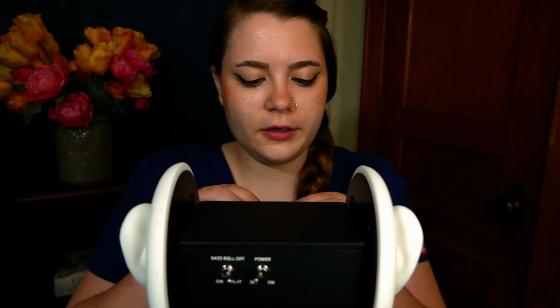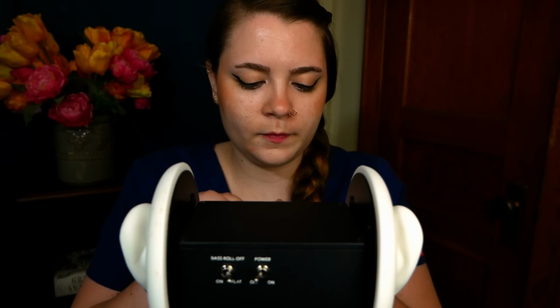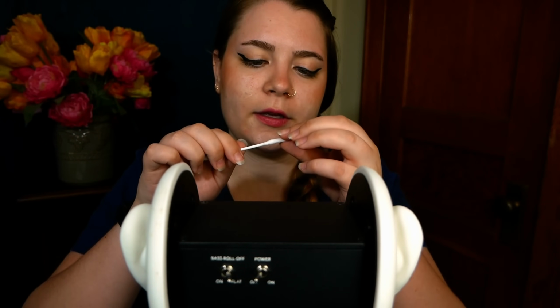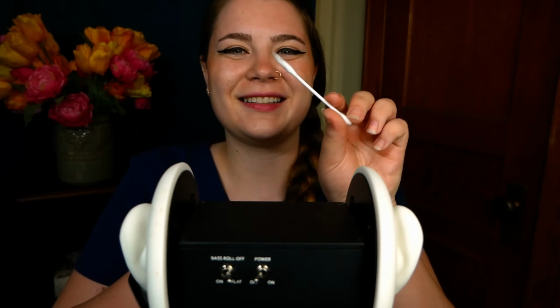Let me see the other ear. Pulling this out until we've got a nice point here. Just very carefully wicking away the moisture. Good.